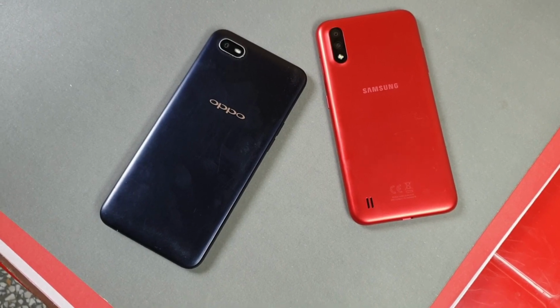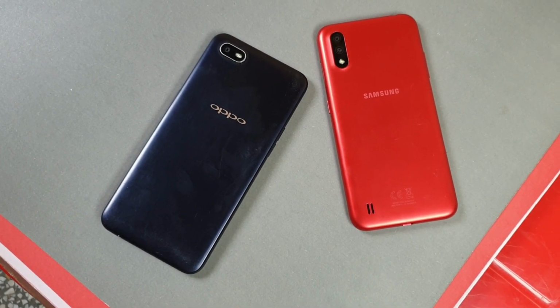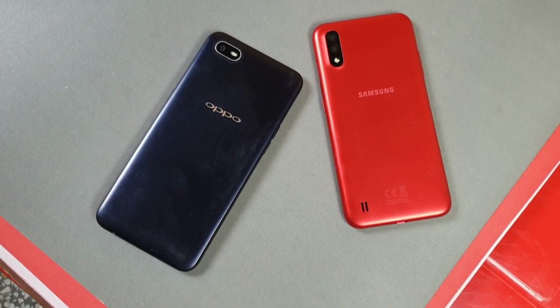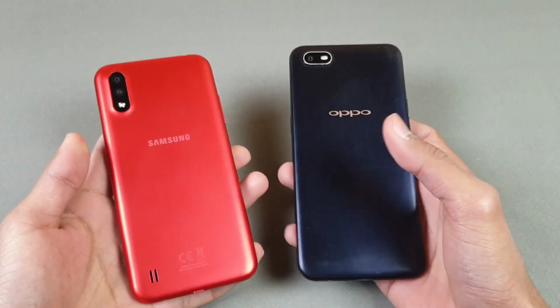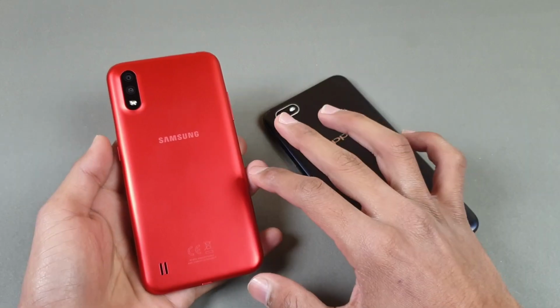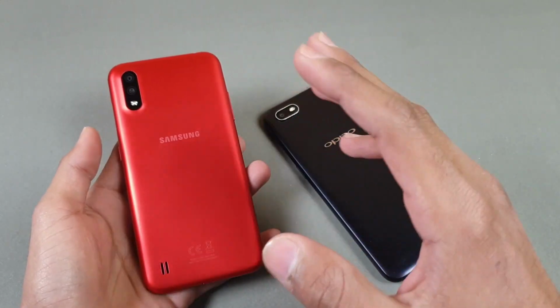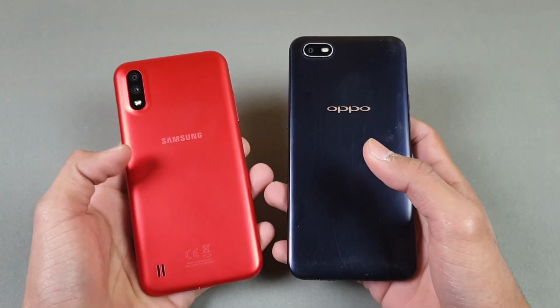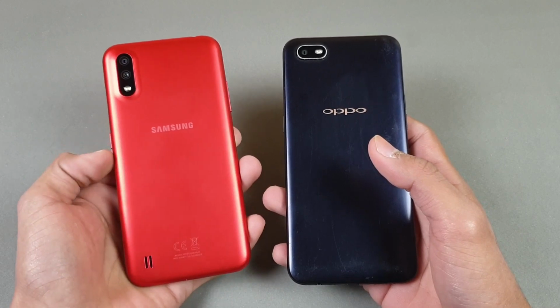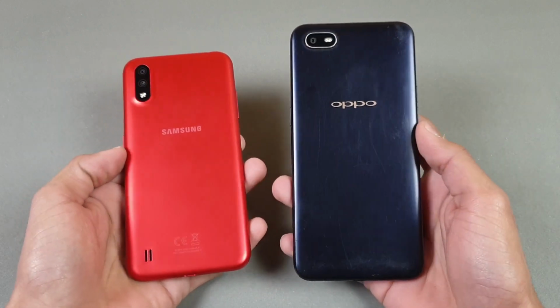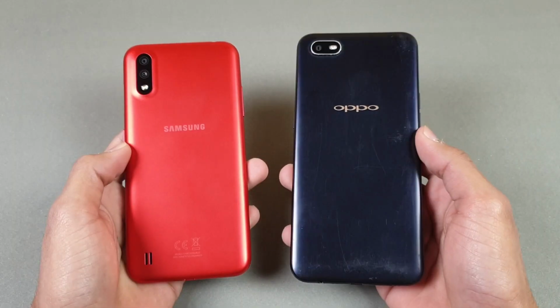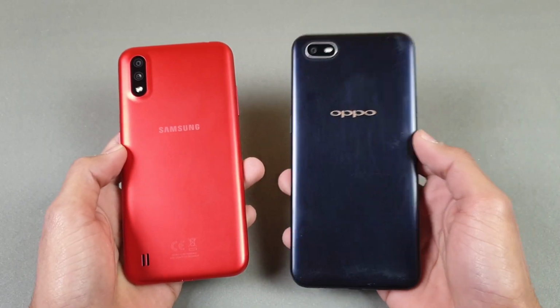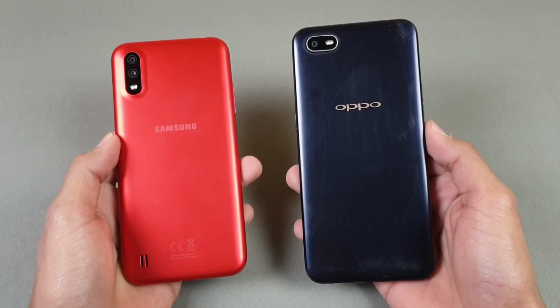Oppo A1k. And the Oppo A1k comes with MediaTek Helio P22 chipset with 2GB of RAM, while the Samsung Galaxy A01 comes with a Qualcomm Snapdragon 439 chipset with 2GB of RAM, and we have 16GB of internal storage on the A01 versus 32GB of internal storage on the Oppo A1k. And also the Oppo A1k is a little bit more expensive than the Samsung Galaxy A01.